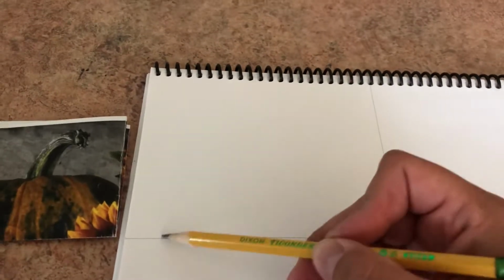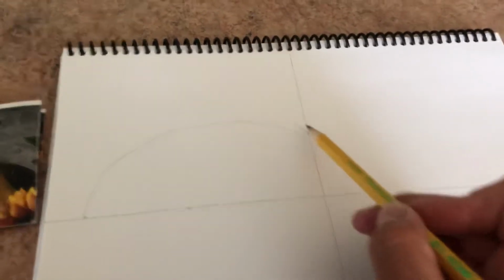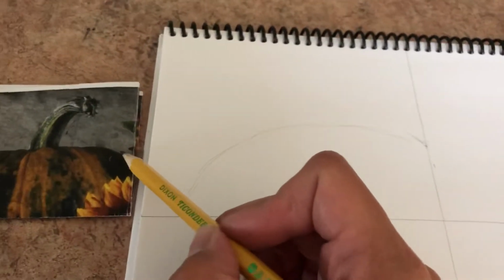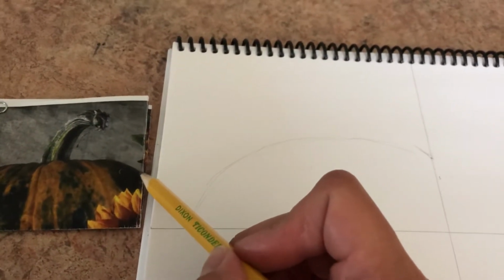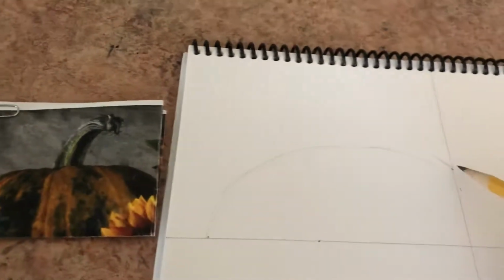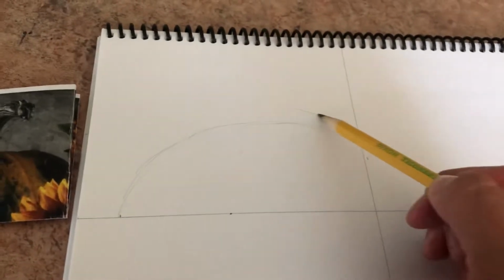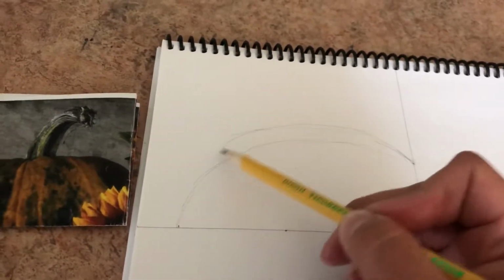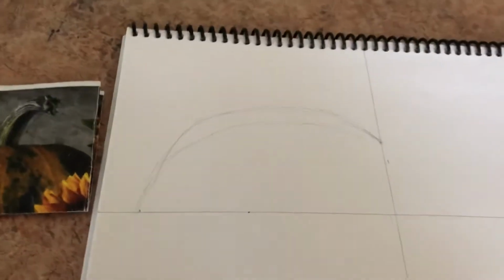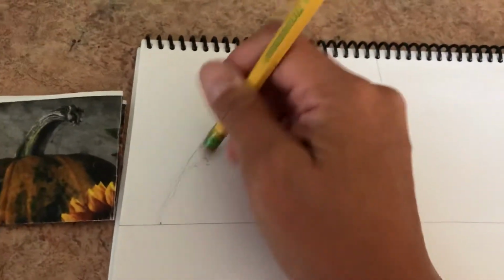So I need to draw an oval shape that connects this. I notice that there's kind of a V shape here. So it starts here and goes up and a little bit flat and then comes down. So I'm going to go from here up, a little bit flat, and then come down. Notice my first line is not the one I want to keep, so I'm going to erase.